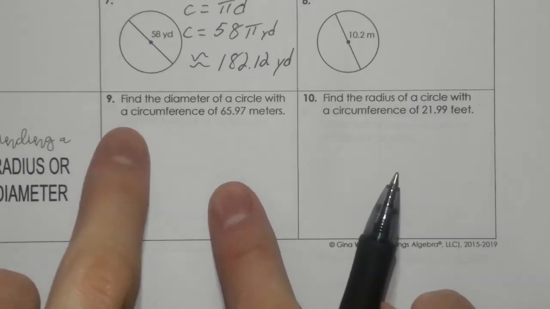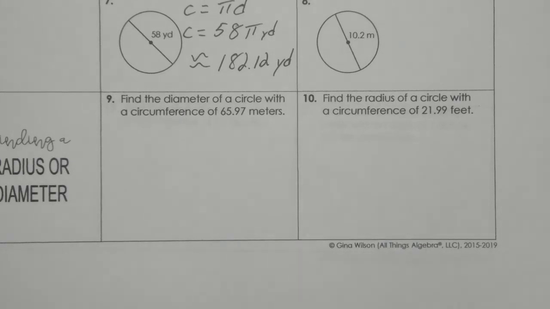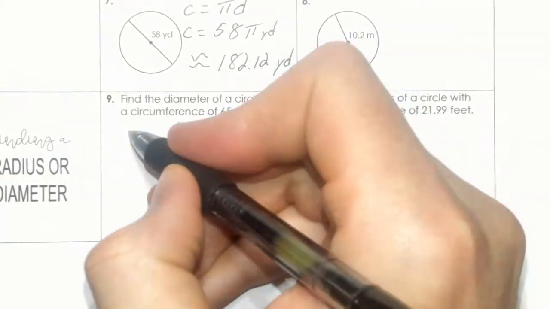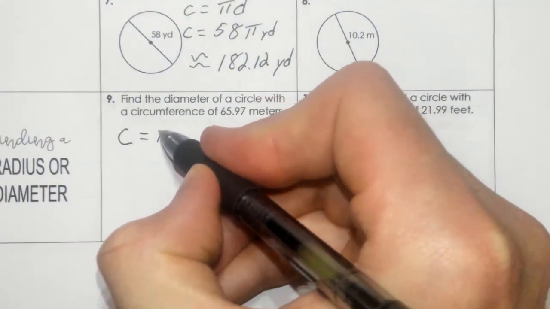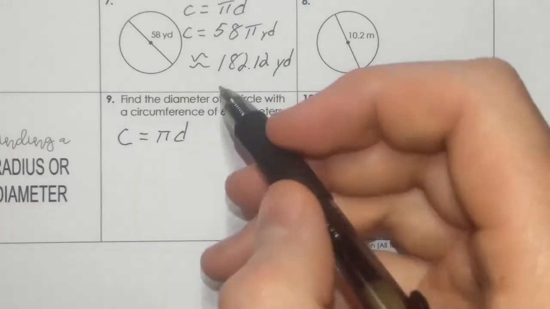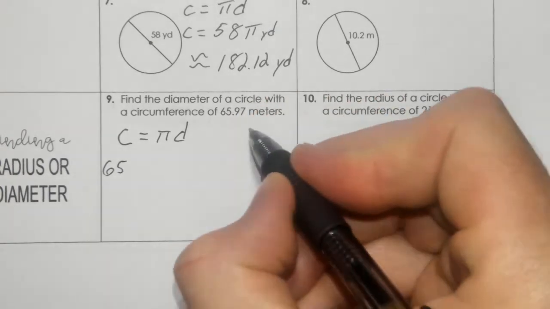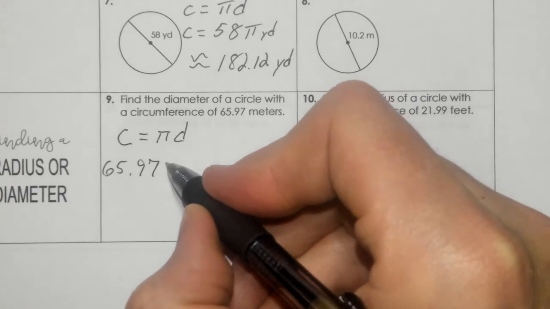Okay, now when we get down to number 9, things change a little bit. We sort of have to work backwards. So I'm going to do number 9 and then we'll jump to the next page and do a couple. On number 9 it says find the diameter. Okay, so far we've been told to either find the area or find the circumference. Now I'm being asked to find the diameter. And notice that we're given the circumference.